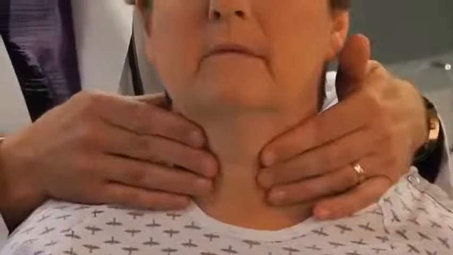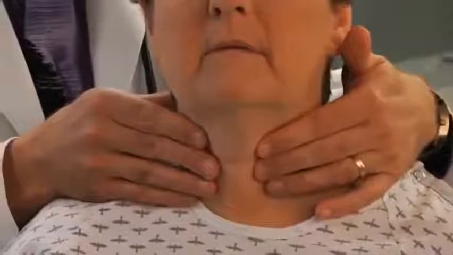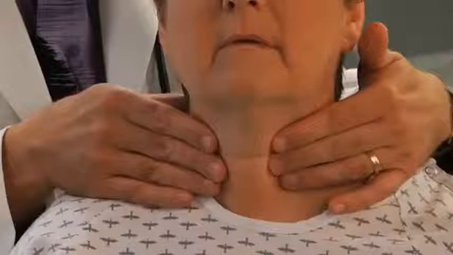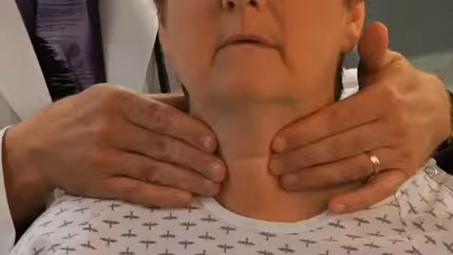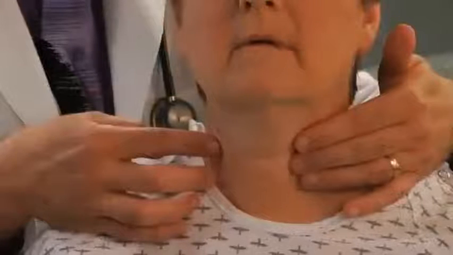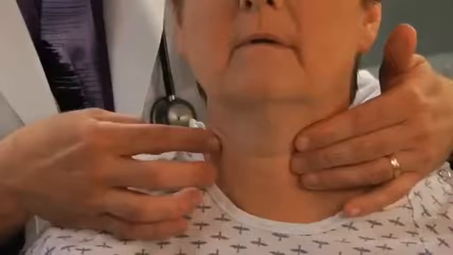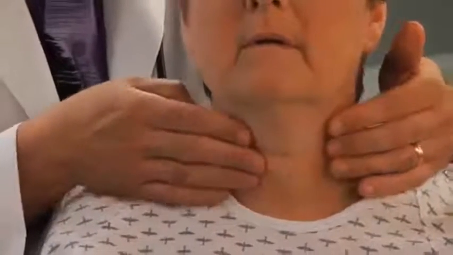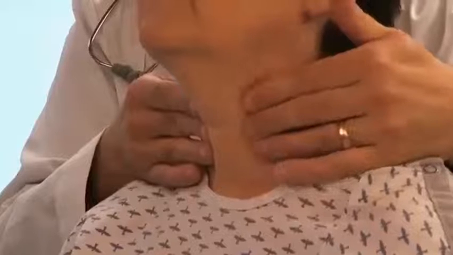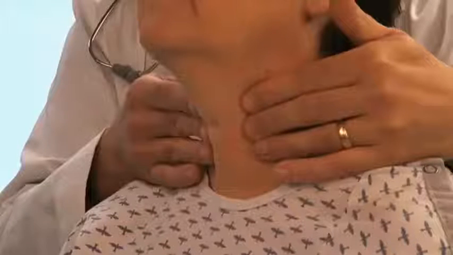Displace the trachea to the right with the fingers of the left hand. With the right hand fingers, palpate laterally for the right lobe of the thyroid in the space between the displaced trachea and the relaxed sternomastoid. Find the lateral margin. In a similar fashion, examine the left lobe. Note the size, shape, and consistency of the thyroid gland and identify any nodules or tenderness.